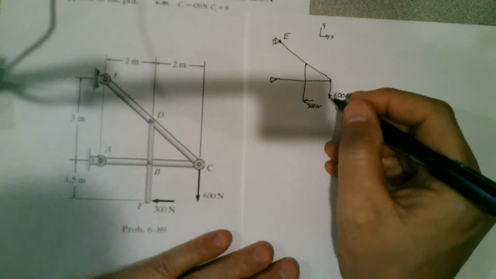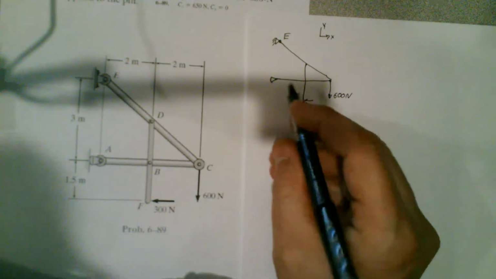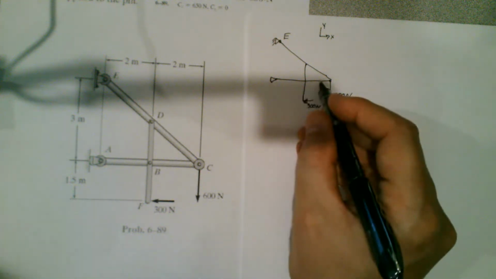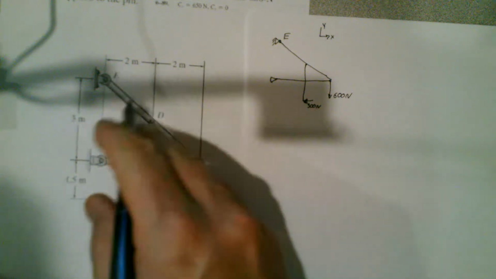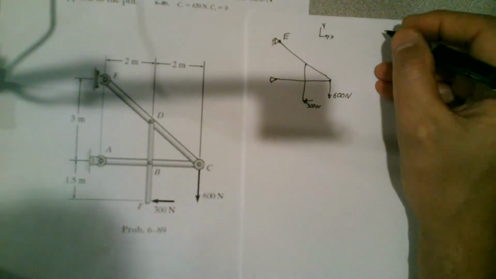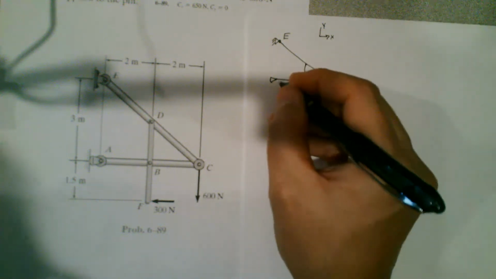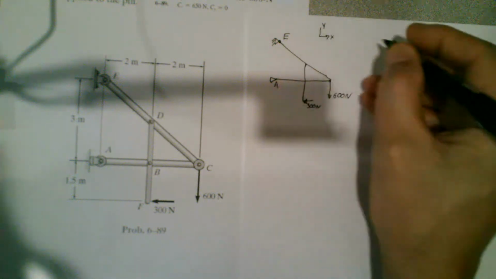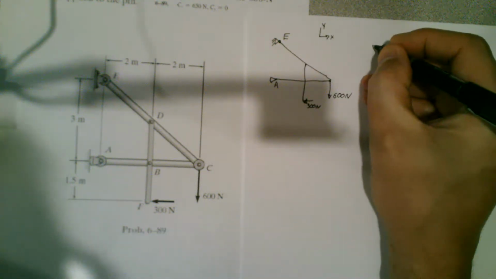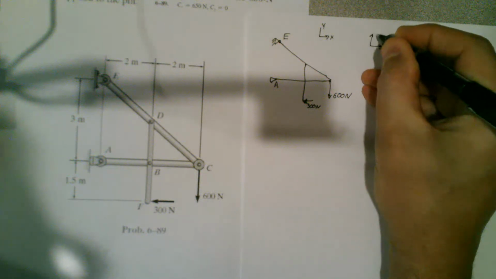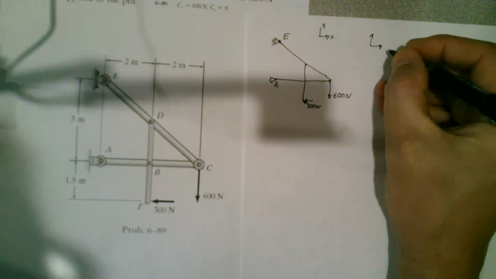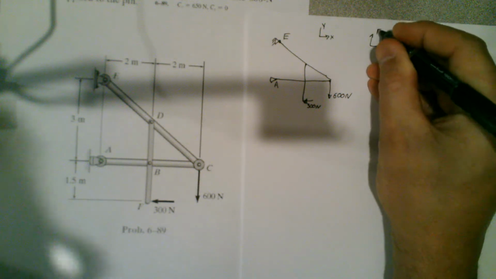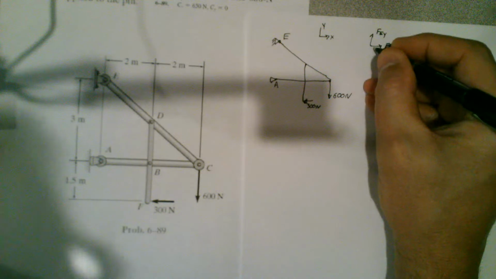So we'll put these two in here, and we have our dimensions, our measurements here and here. The way I think about it is that since we have a pinned connection here at E, that's going to have an X and a Y. So we'll call those force EX, force EY.